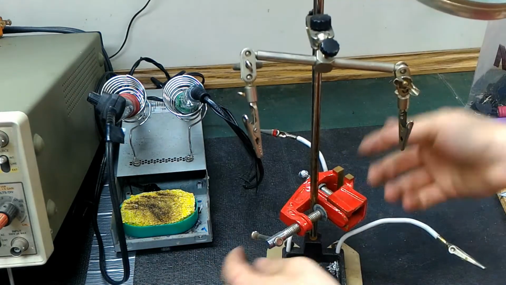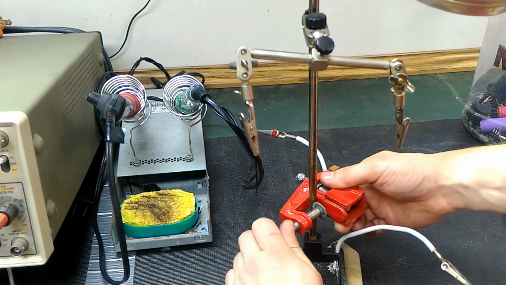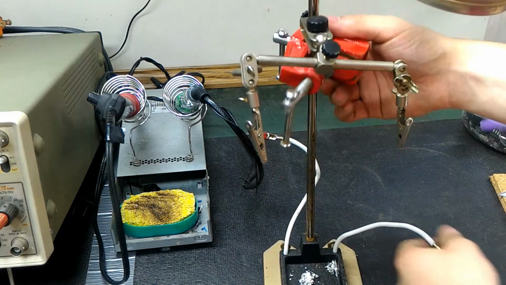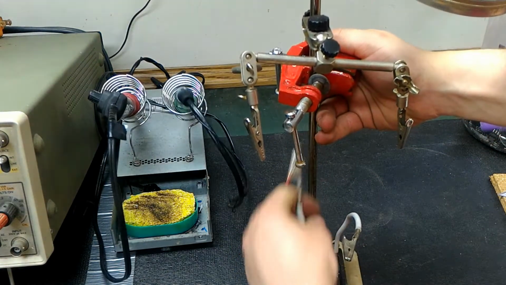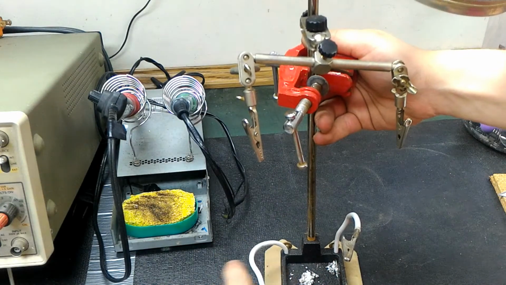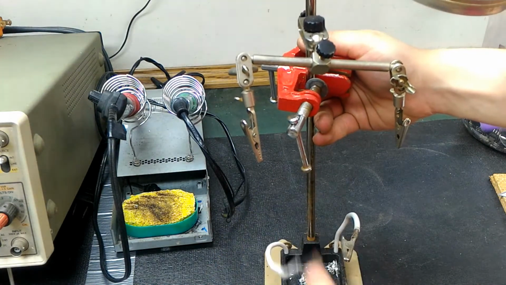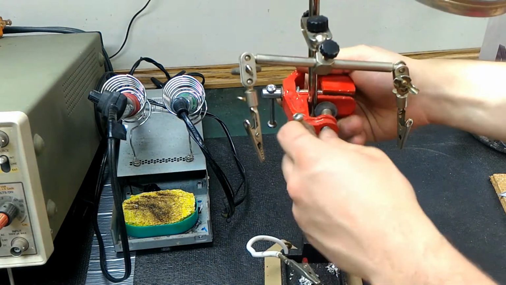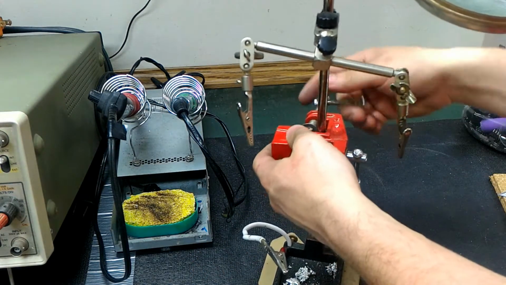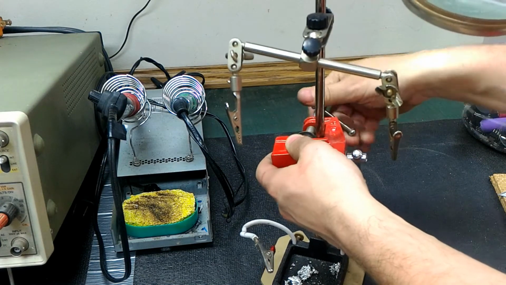Pretty handy. I got some alligator clips here as well on wires so that you can twist and turn and do whatever you want. They're soldered, so they're not going anywhere. Pretty handy for soldering wires when it gets hot, or just boards. And we got a little vise here that nicely fits on the rod.